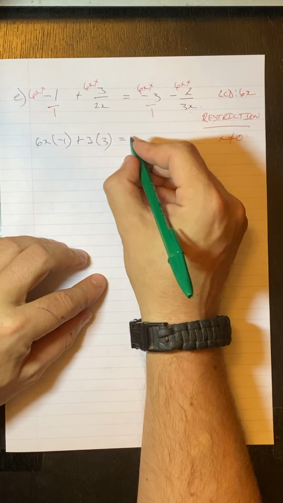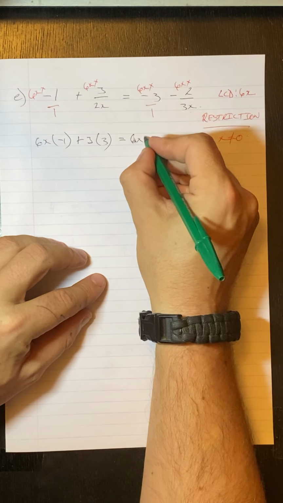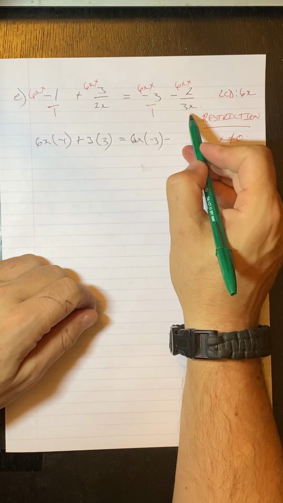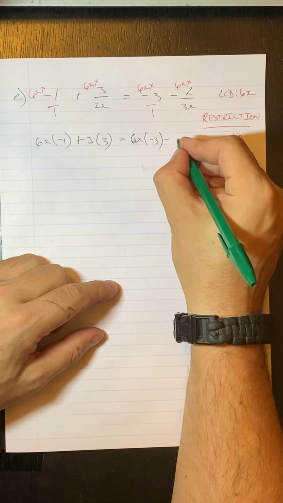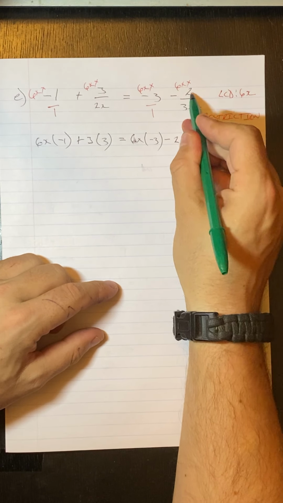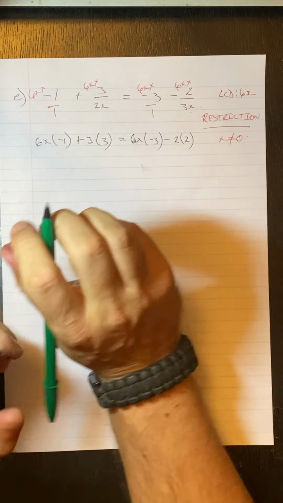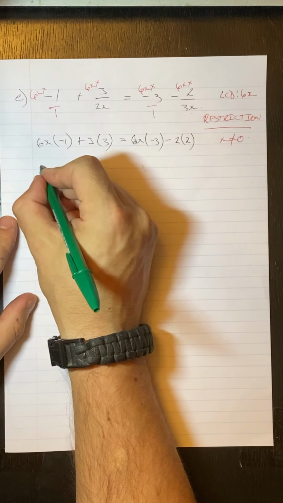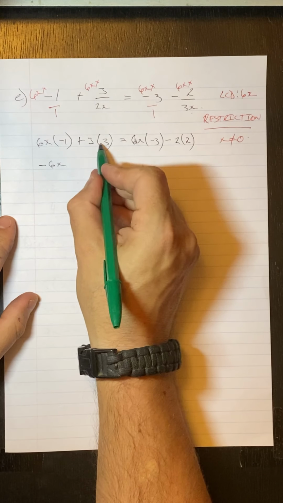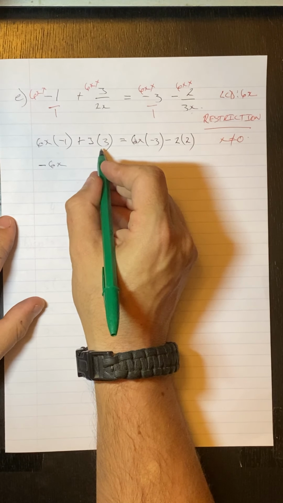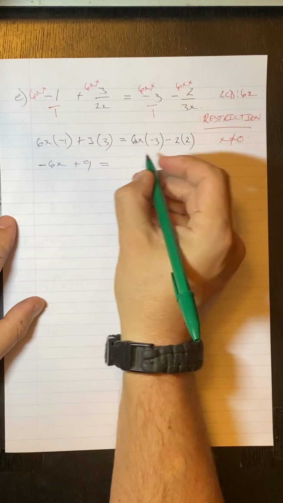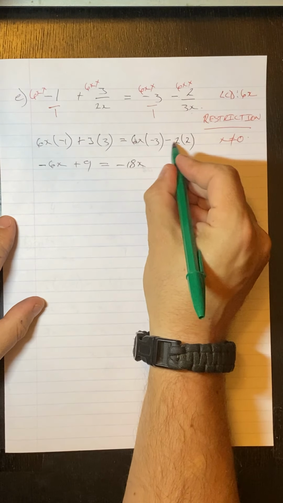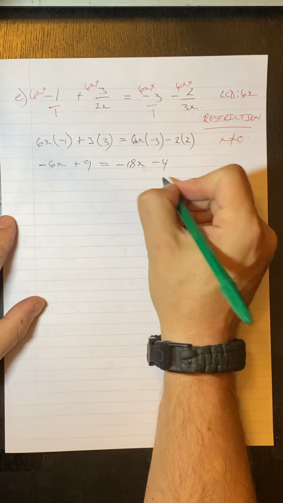Equals 1 doesn't really cancel, so we're left with 6 times minus 3, and then bring down the sign, which is minus 3 goes into 6 twice, the x's cancel, and we're just left with the multiplied by the top. All right, 6x times minus 1 is minus 6x, 3 times 3 is 9, 6x times minus 3 is minus 18x, and then minus 2 times 2 is minus 4.